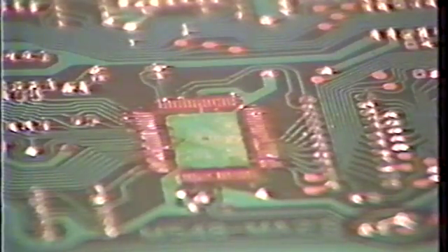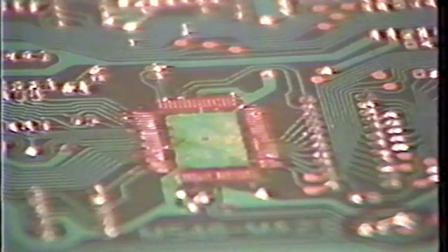Next, we will explain how to install flat package LSIs. First, clean the PC board of the removed section. Then, after aligning the LSI terminals with the pads on the PC board, solder the four corner terminals to secure the LSI. Finally, solder all of the remaining LSI terminals. Apply plenty of solder because, at this stage, it doesn't matter if there are any solder bridges between the terminals.